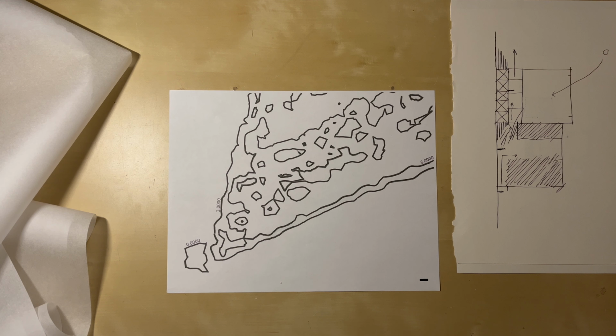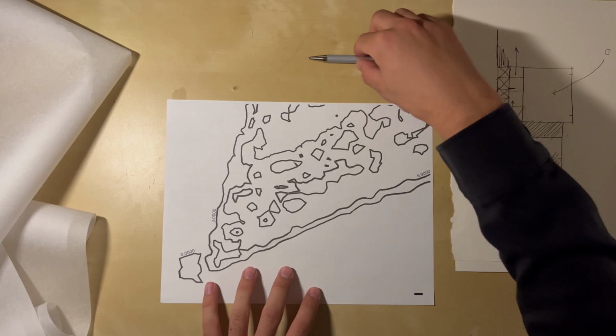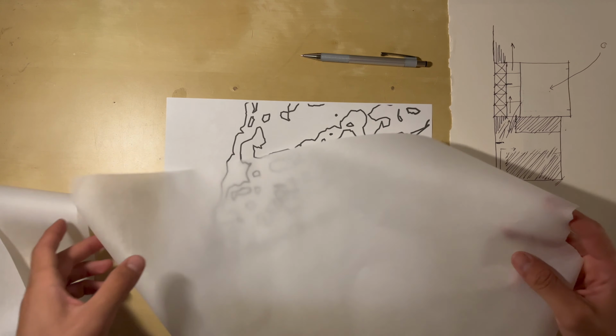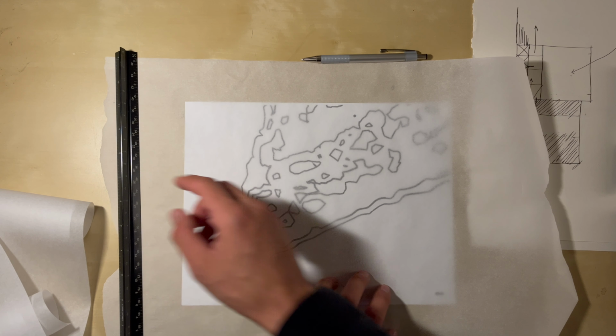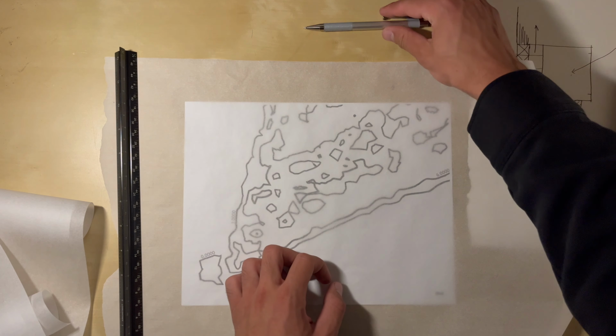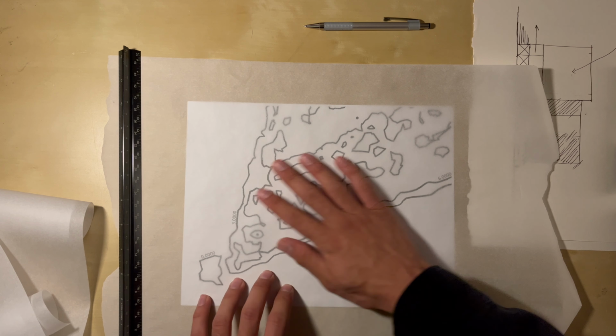Now that we have a rough idea of the site parameters and the overall environment, let's bring this over to the drawing board and add some of the original concepts that we drew in the last episode and bring that into a real world setting. Just as a means of doing this, I'm going to bring this paper over. I'm going to throw a ruler on here just to hold it in place. That way I can do several iterations.